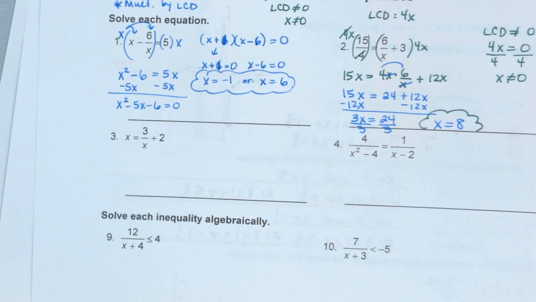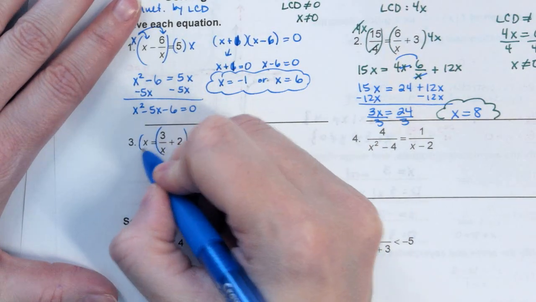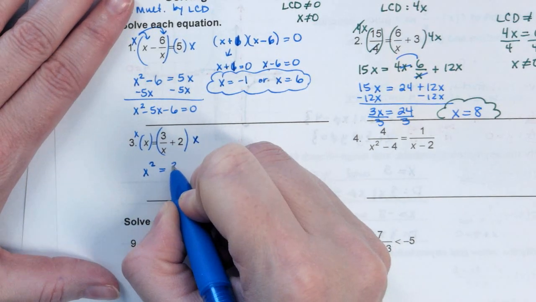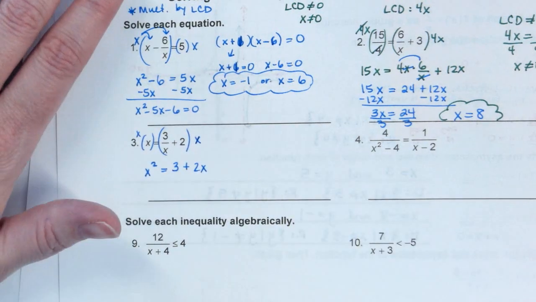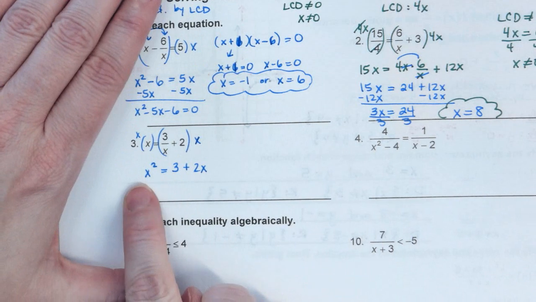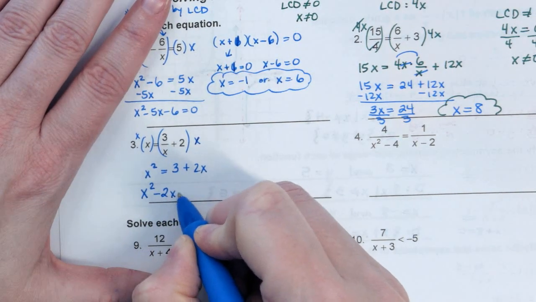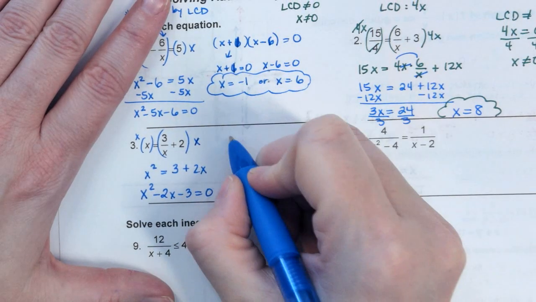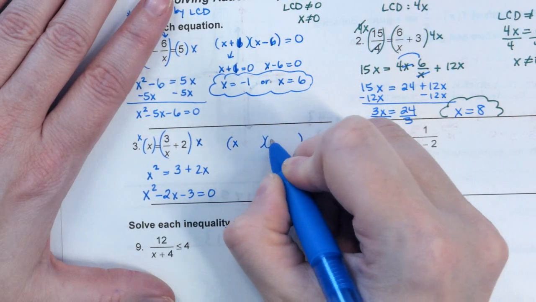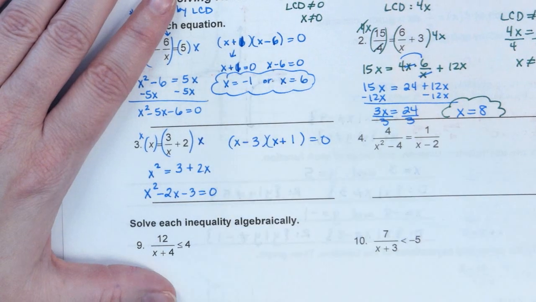Okay, and then for 3, the LCD is x again. So I'm going to multiply both sides by x. So I have x squared equals 3 plus 2x. So this is another one where you want to get everything to one side. I would move everything over to the x squared side because I like to keep my x squared positive. Okay, so it has to multiply to negative 3, add to negative 2. Minus 3 and plus 1.